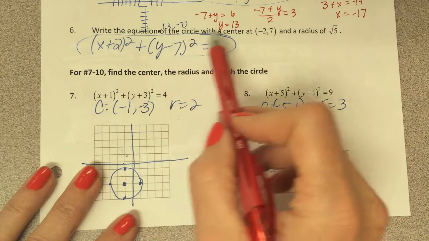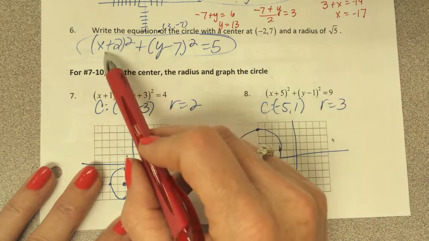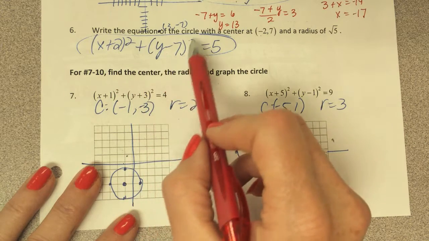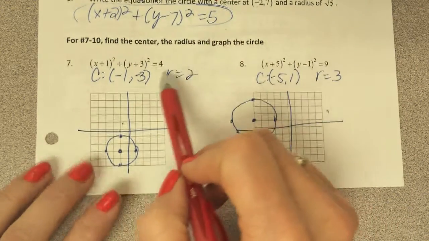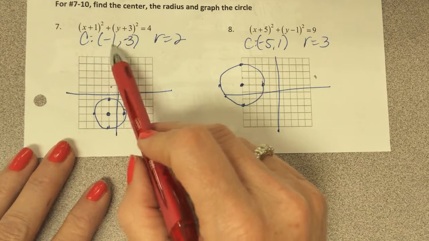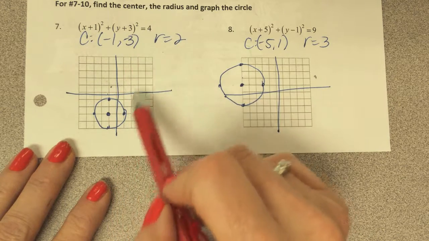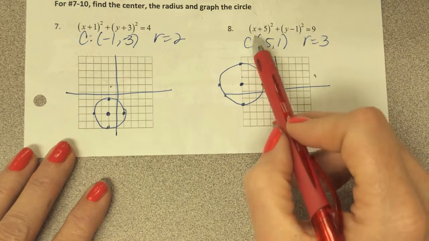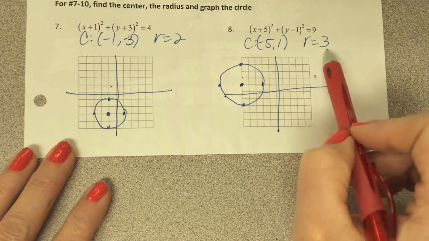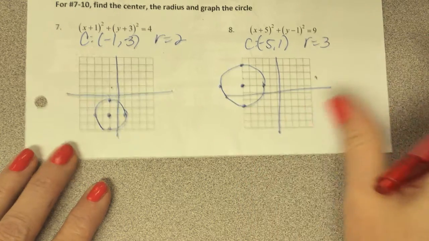All right, write the equation of the circle with center and radius. So x plus 2 squared plus y minus 7 squared equals 5. 7, the center's at -1, -3. The radius is 2. Number 8, the center's -5, 1. The radius is 3. Looks like that.